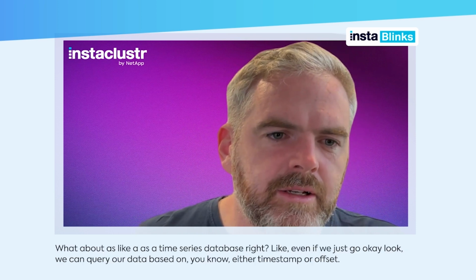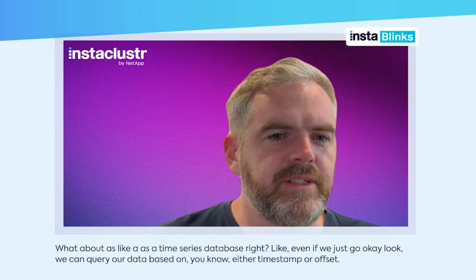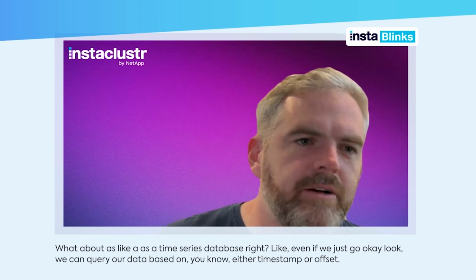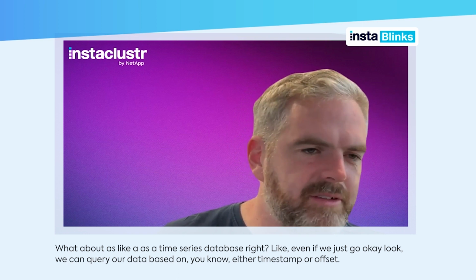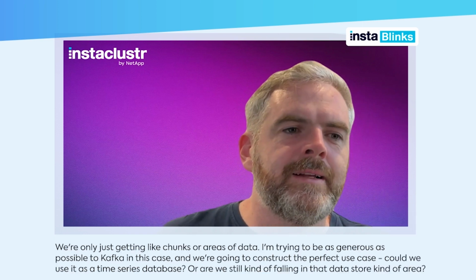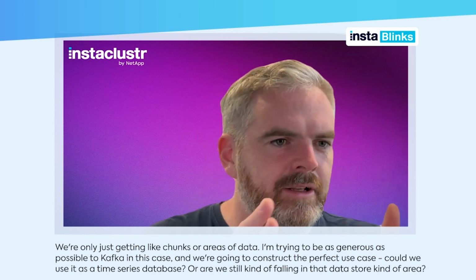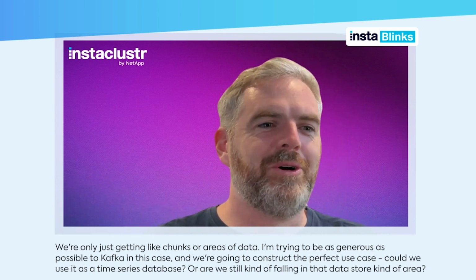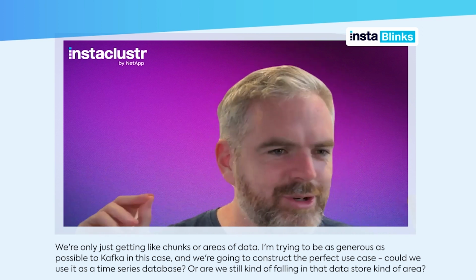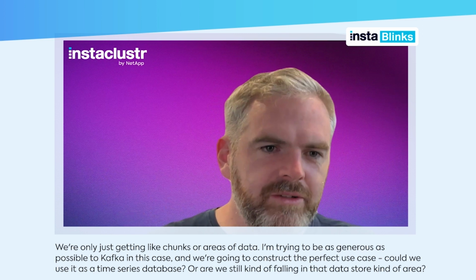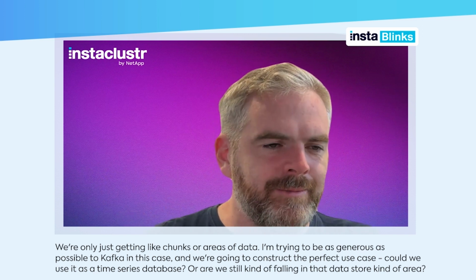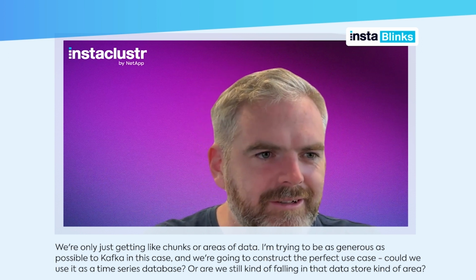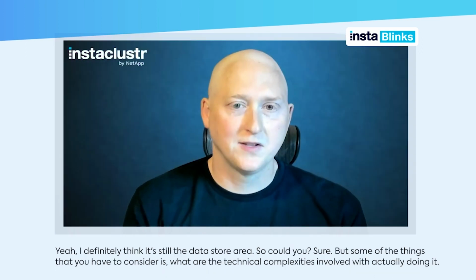I guess, what about as a time series database, right? Even if we just go, okay, we can query our data based on either timestamp or an offset, and we're only getting chunks or areas of data. I'm trying to be as generous as possible to Kafka in this case, and we're going to construct the perfect use case. Could we use it as a time series database, or are we still in that data store area? I definitely think it's still the data store area.